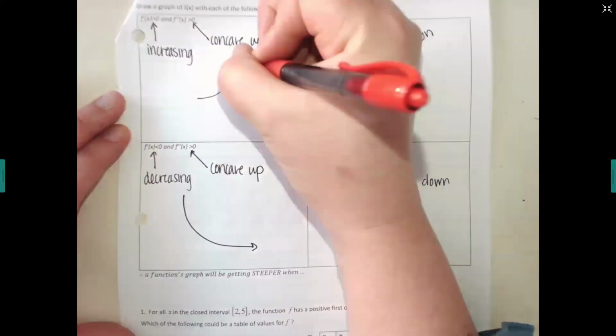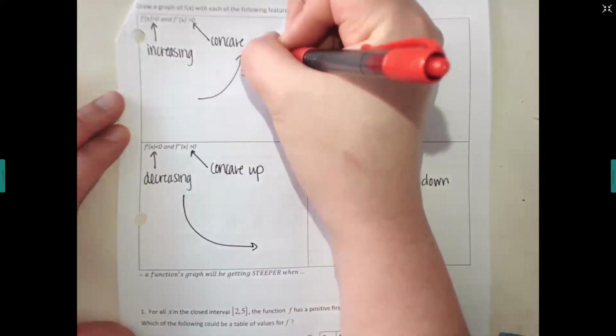Okay, out of those 4 graphs, I want you to put a little star next to the 2 that are getting steeper. Put a little star next to the 2 that are getting steeper. Okay, this is one of them. And which other one? 4, very good.